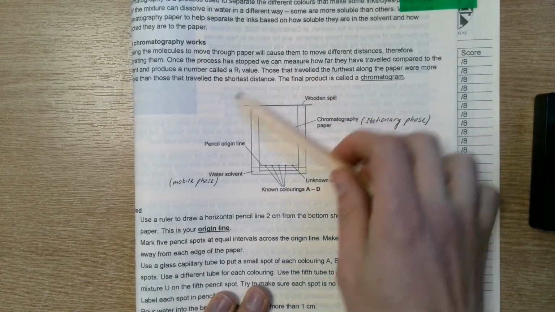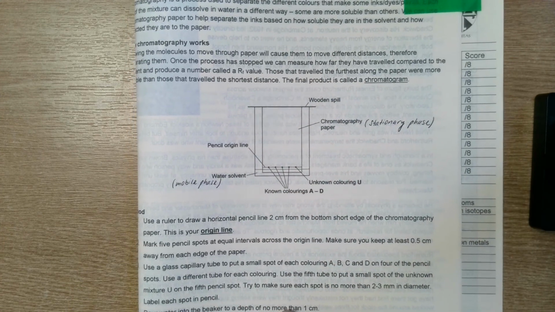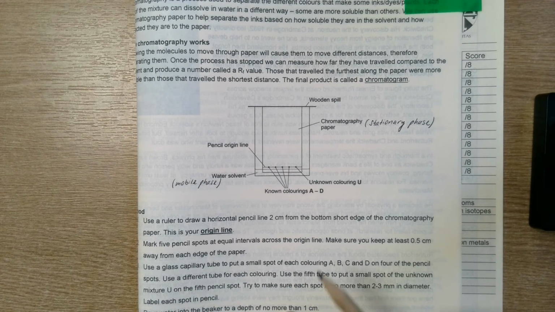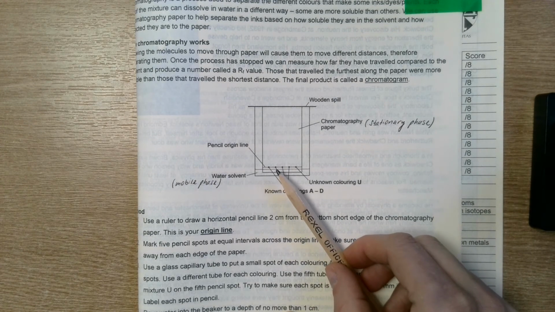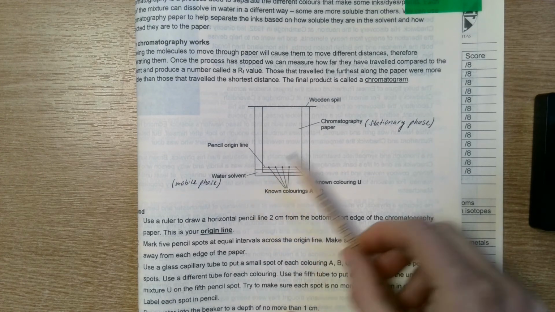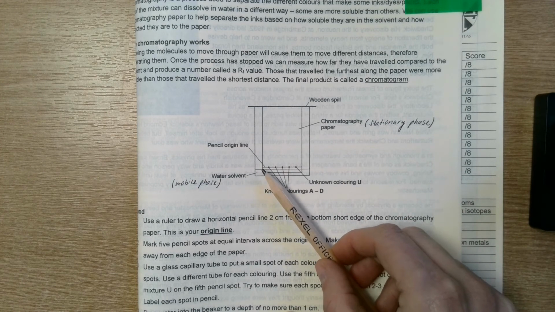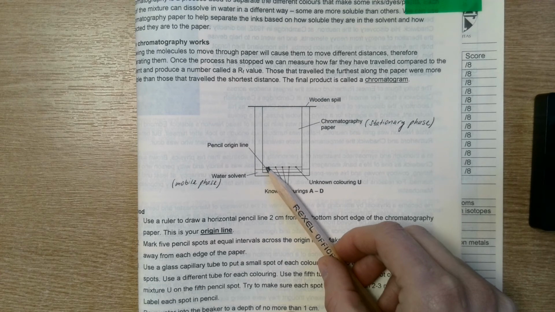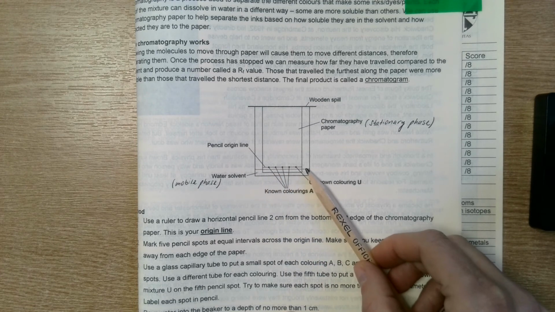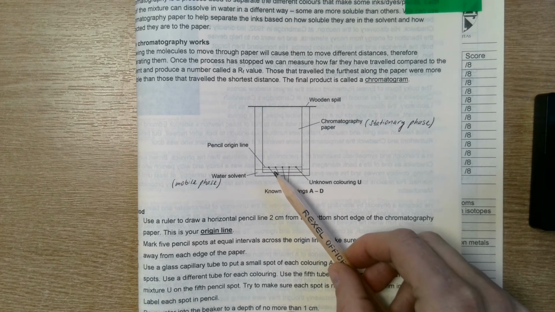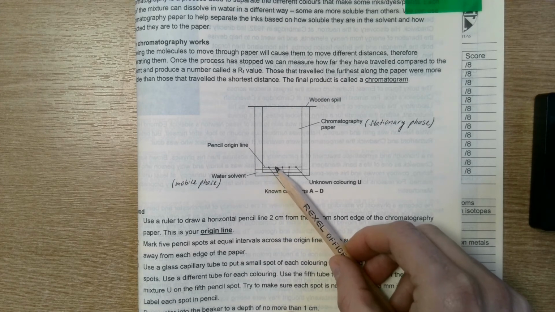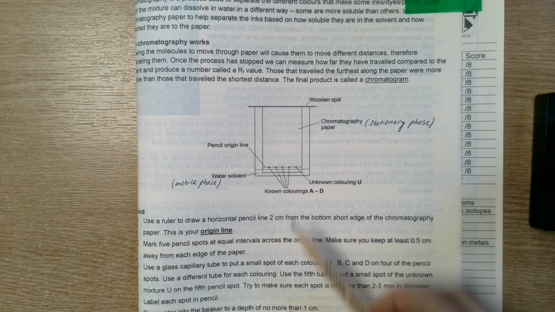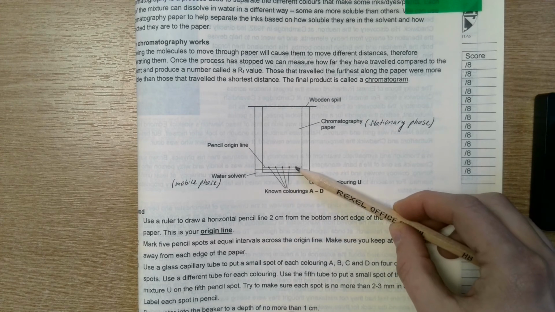So in this diagram we have a paper chromatography of food dyes. You would put your known food coloring at the bottom of the chromatography paper. You start with a pencil, drawing the origin line or start line, and then with a capillary you would put your known colorings on that line, and your unknown coloring last.